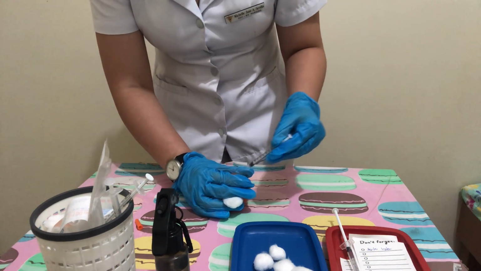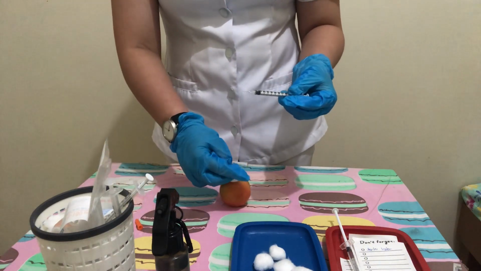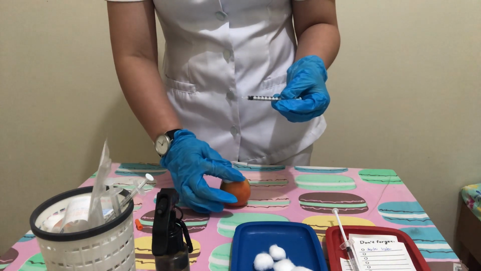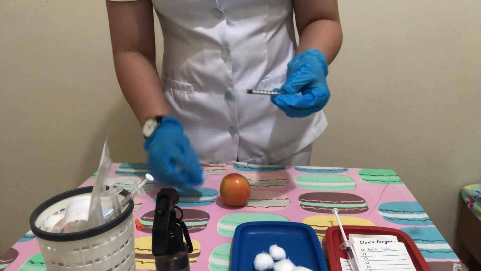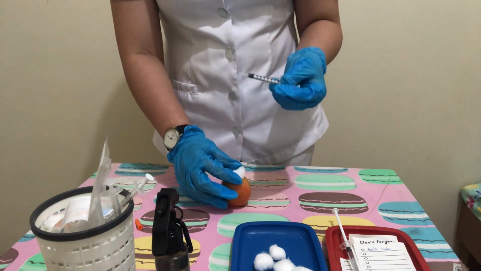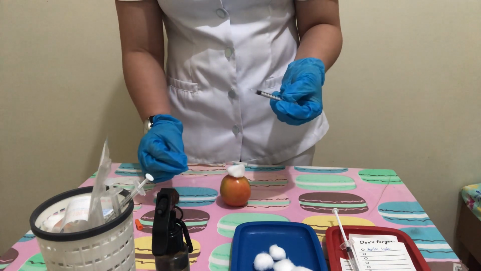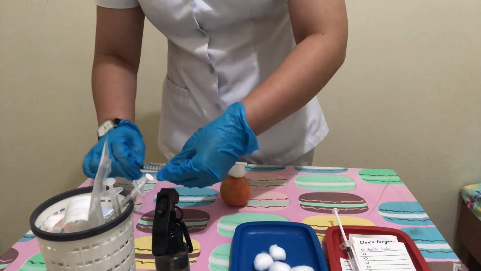And then quickly withdraw the needle and then place the swab on the site and apply gentle pressure, but don't massage the area. So if bleeding occurs, apply pressure to the site with a dry sterile gauze. Now assist the patient into a comfortable position and then flip the medication ticket.